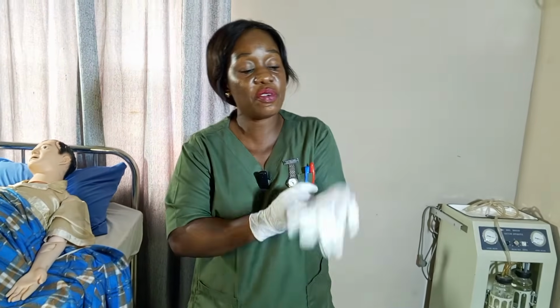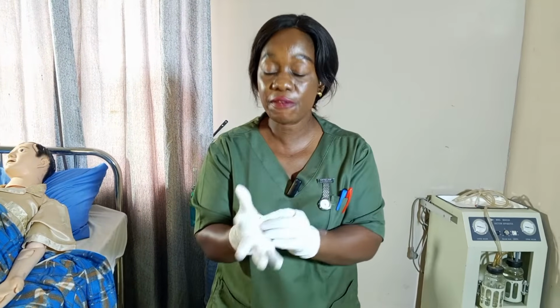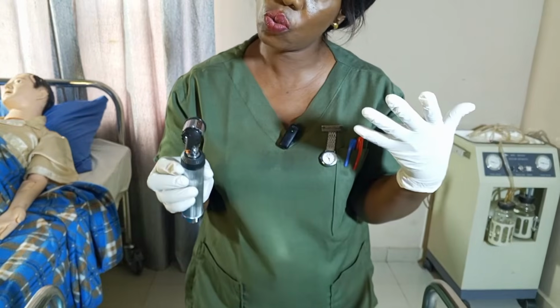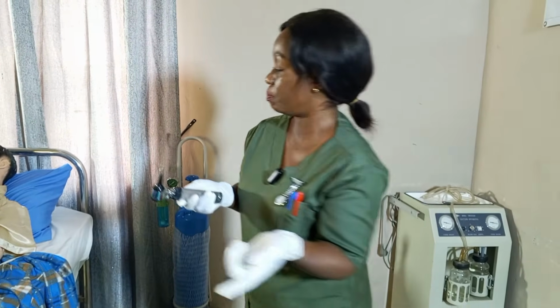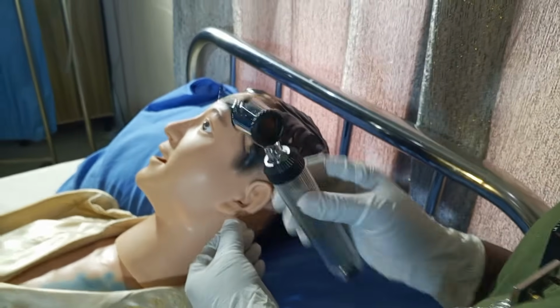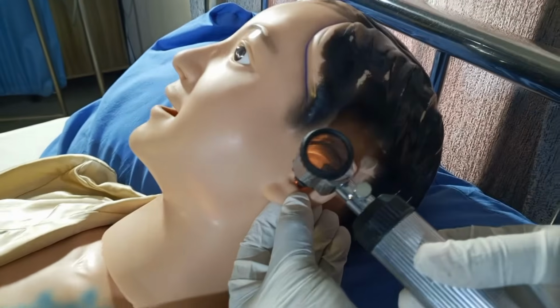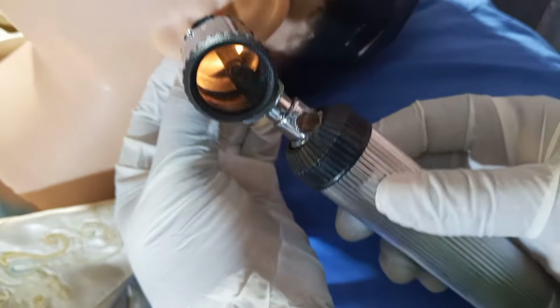So now that I'm done performing hand hygiene and I'm done putting on my gloves, right? So it is time for me to examine the patient's ear, right? So I'm going to examine the patient's ear using my otoscope to see if there is impacted wax, and also observe the pinna of the patient to see if there is anything on the patient's ear. Now I have to pull my patient's ear to put the otoscope in and view if there is any impacted wax. Yes, I'm viewing the inner ear of the patient.